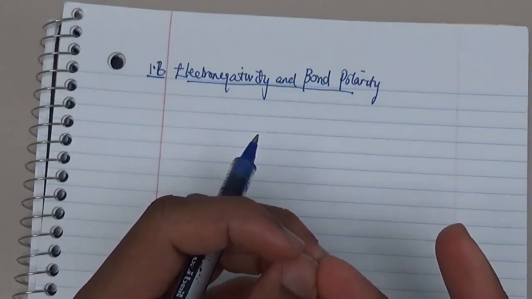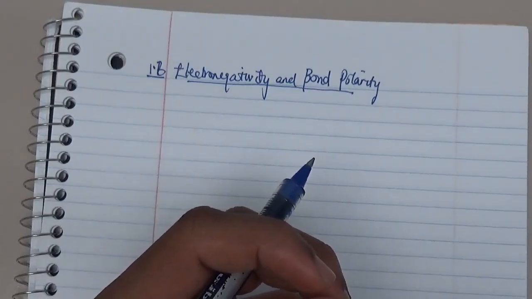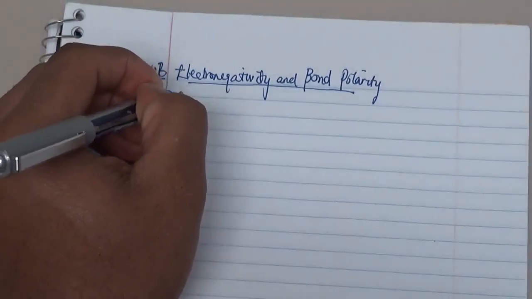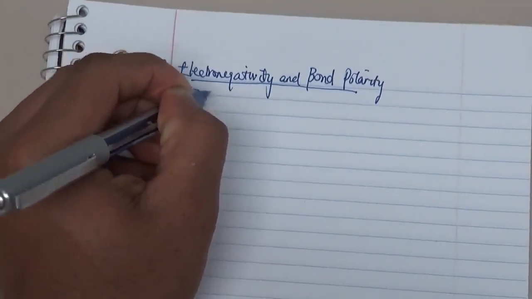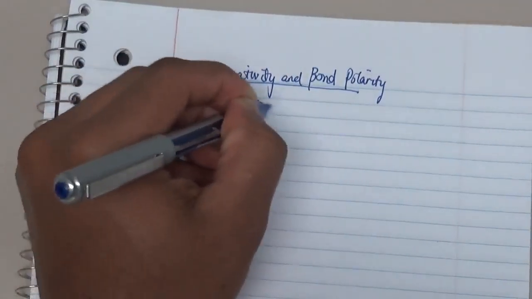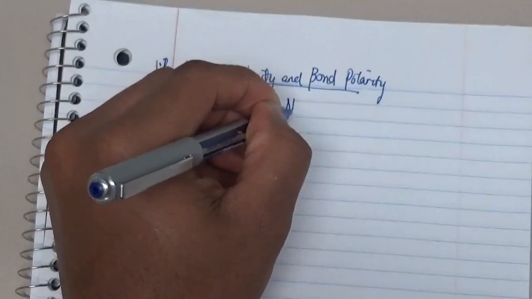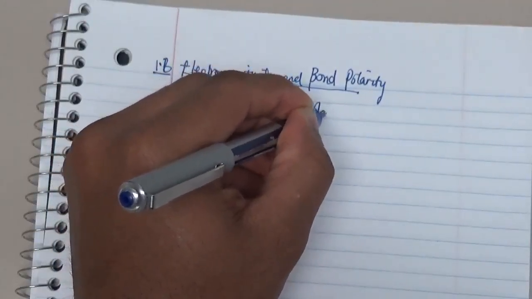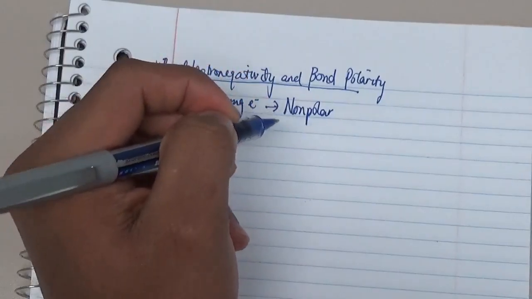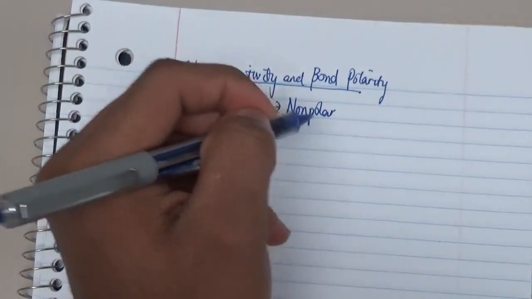You either have equal sharing or unequal sharing. The equal sharing of electrons will always lead to a nonpolar covalent bond.